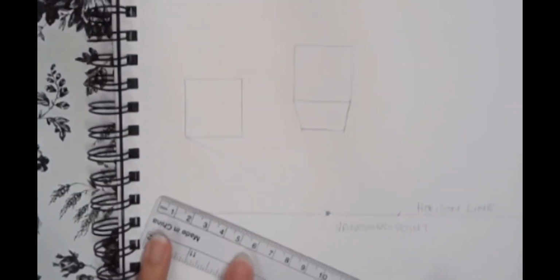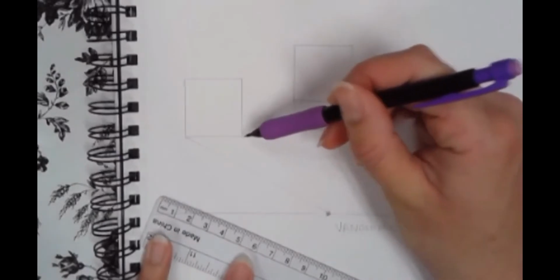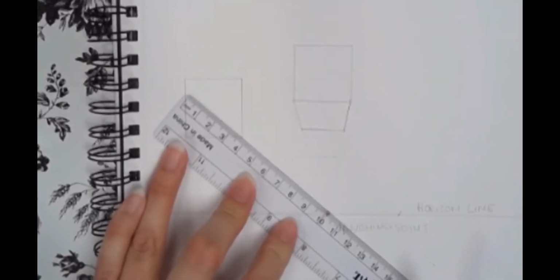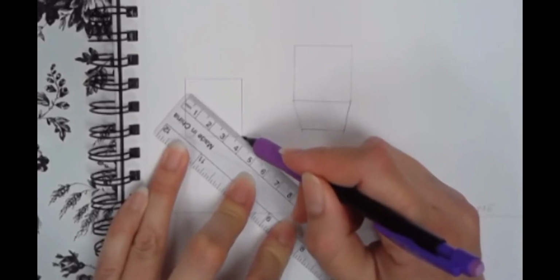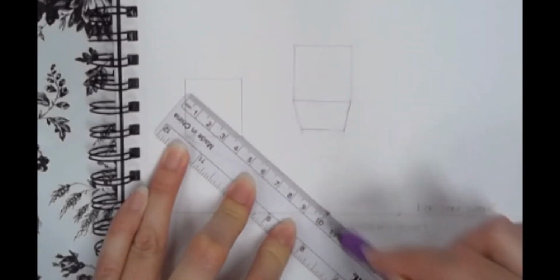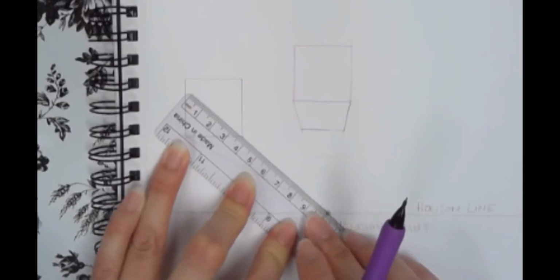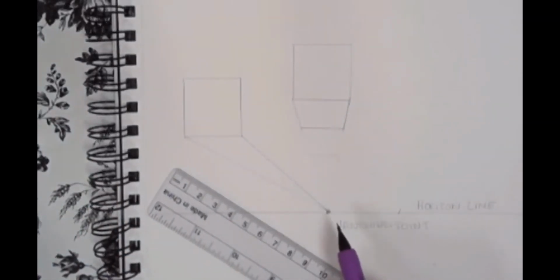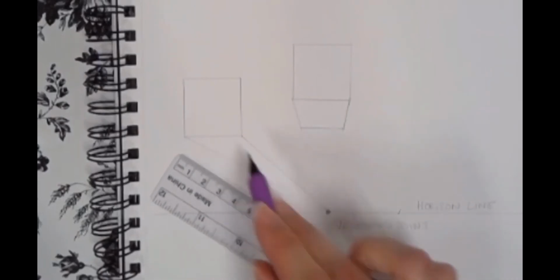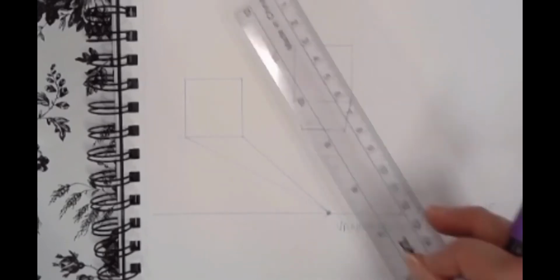All right, now we're going to go ahead and do the same thing from this corner here. And it's really important each time that you move the ruler, you make sure the lines are still connecting to the vanishing point. If they go off and connect somewhere else, it's going to mess up the perspective.